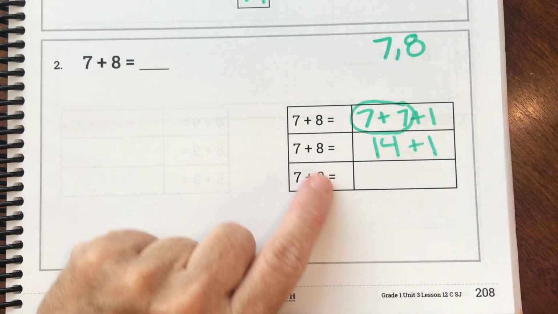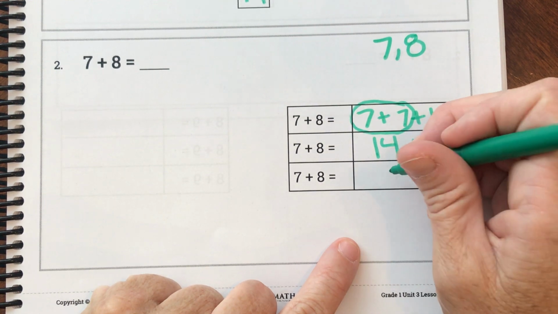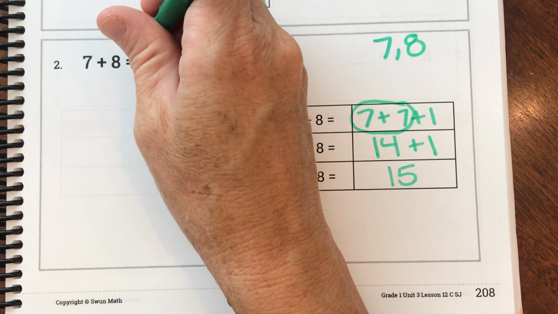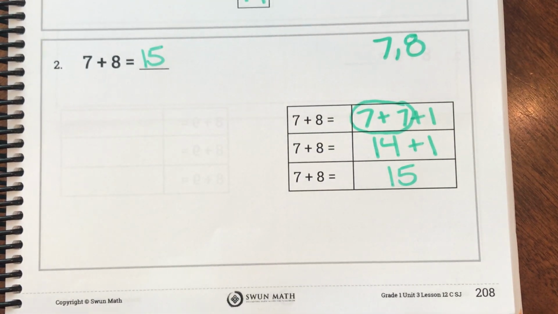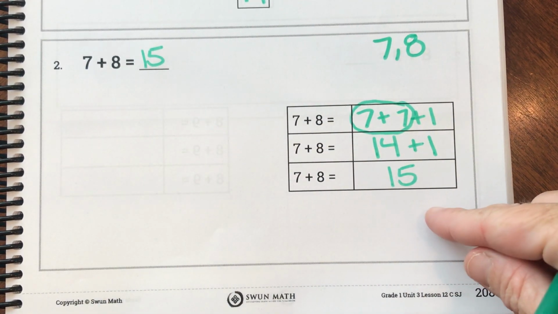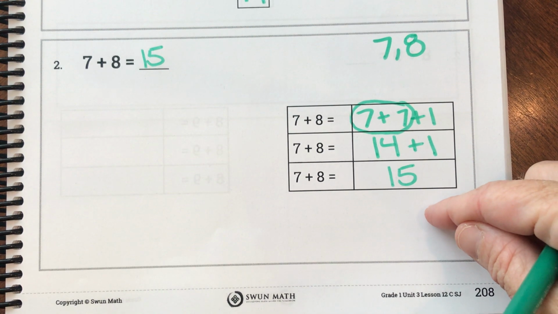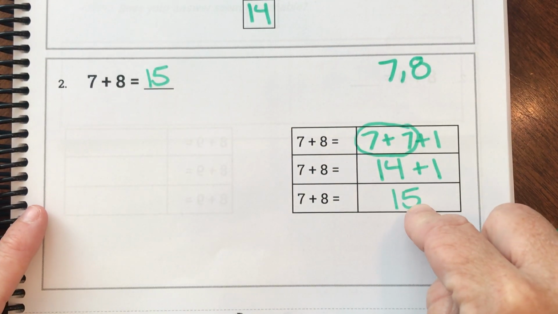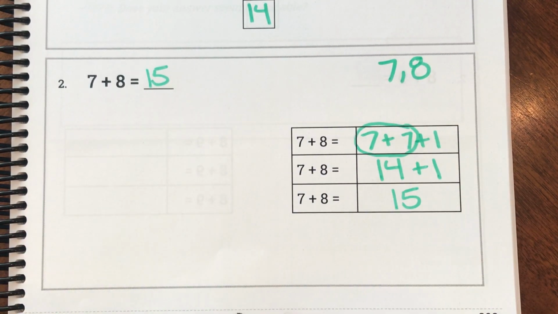And then we have one more, which is 14 plus 1 is 15. So our sum is 15. This was a really efficient, fast strategy, but we couldn't use it up here because they weren't consecutive. So this fast, efficient strategy worked only because of the numbers that were in this problem.